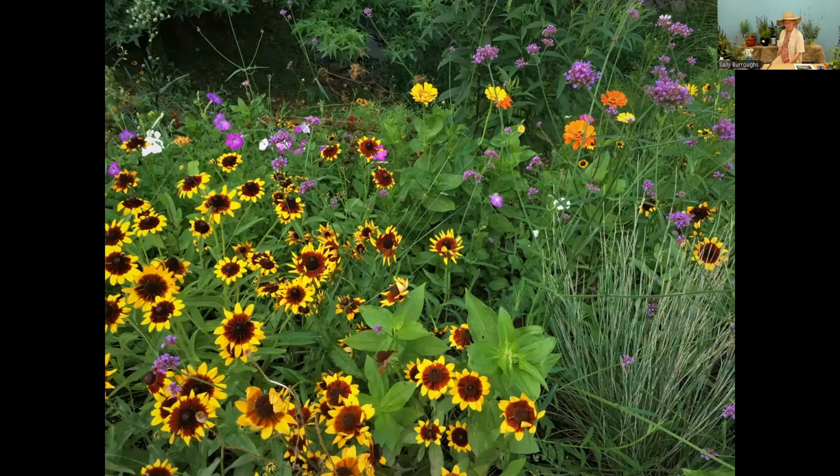Some of the little purples that you see in there are actually an old-fashioned petunia that came from my seeds from my mother's garden that were in that garden as long as I could remember.